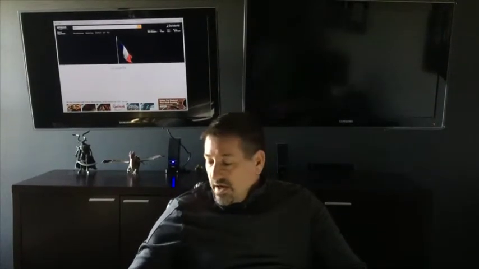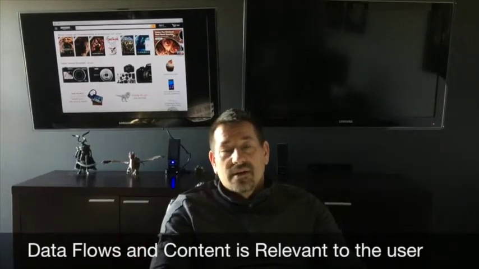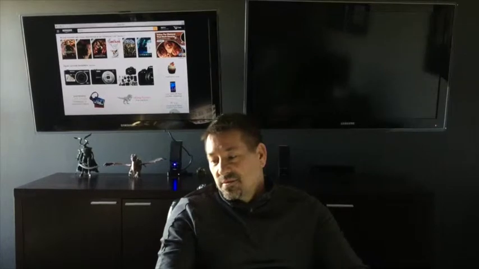Now here we see Amazon. This user experience actually shows us why we would want to use this and why we use Amazon every day. And this is why it's one of the most popular sites on the internet. Here, as you see, the flow of the data is very, very well put together. It is defined content for me. It is very visual, and it shows me all the different types of items that I can get.